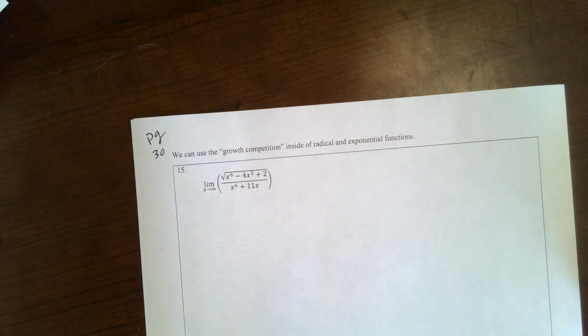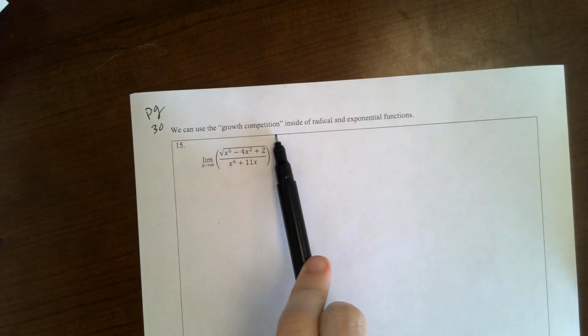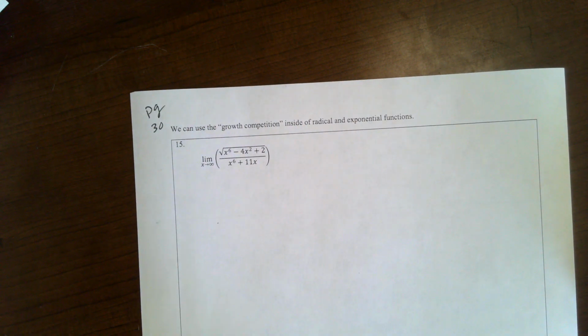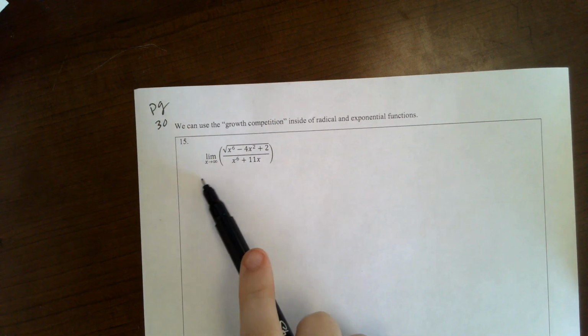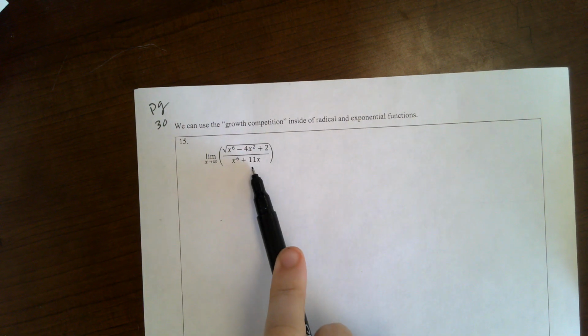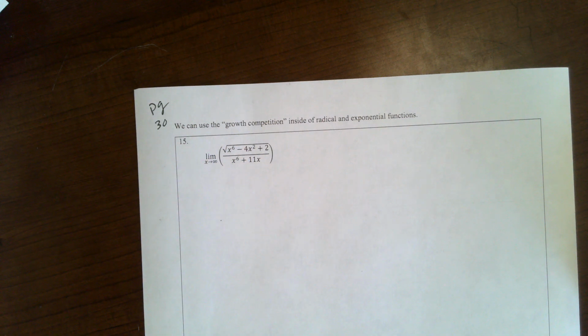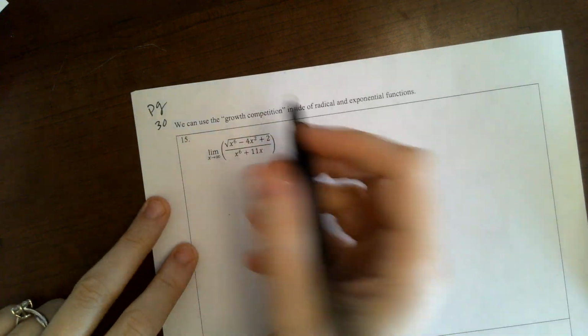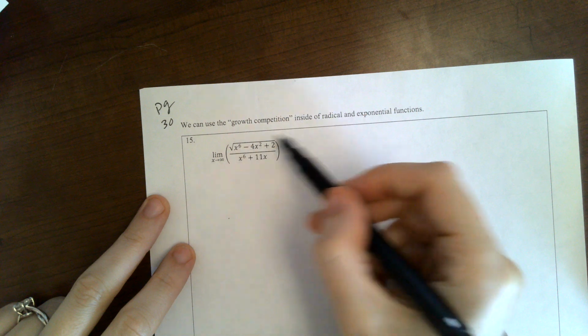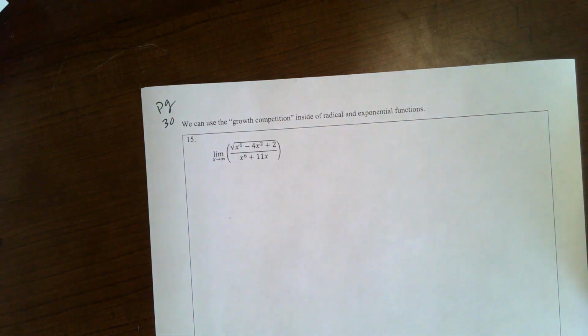Okay, now just 2 more. The point of these 2 examples, guys, is that we can use the growth competition inside of radical and exponential functions. Okay, so the limit as x approaches infinity of this. All right, so x is approaching infinity, so I know I need the growth competition. And you may ask, what happens to the radical? It just stays there, but you'll just have a single term underneath it.